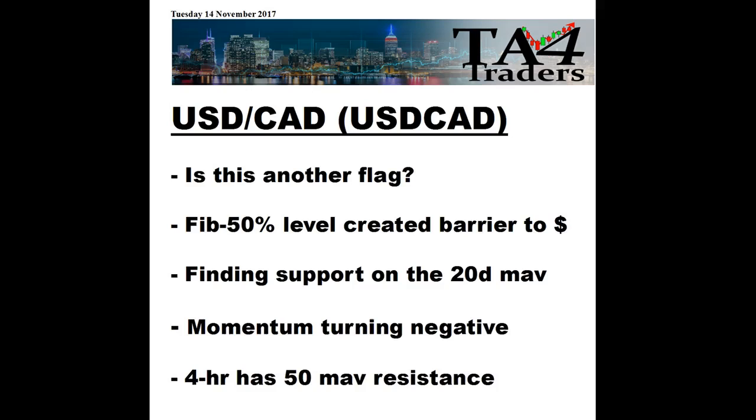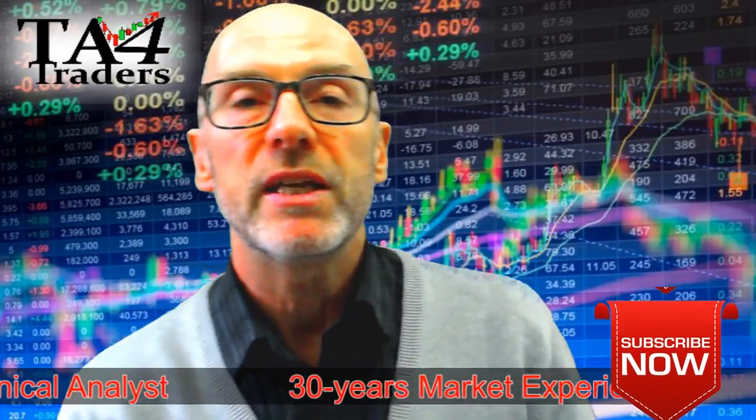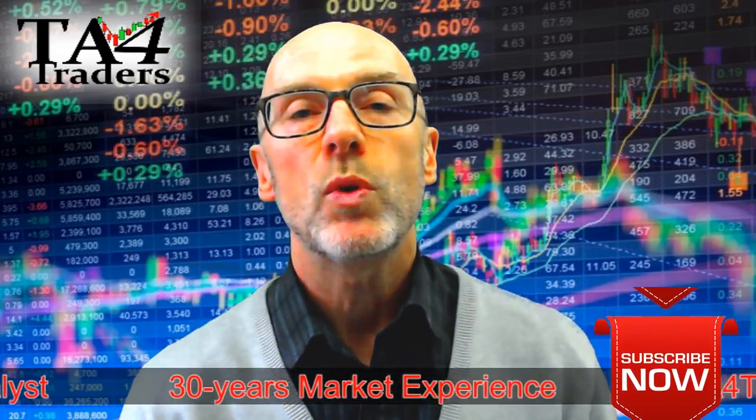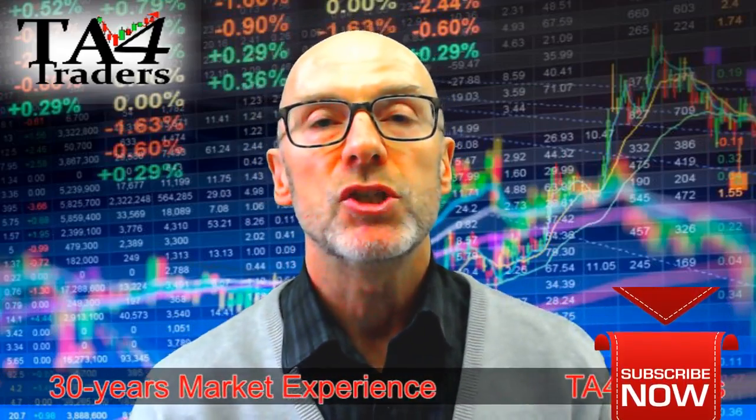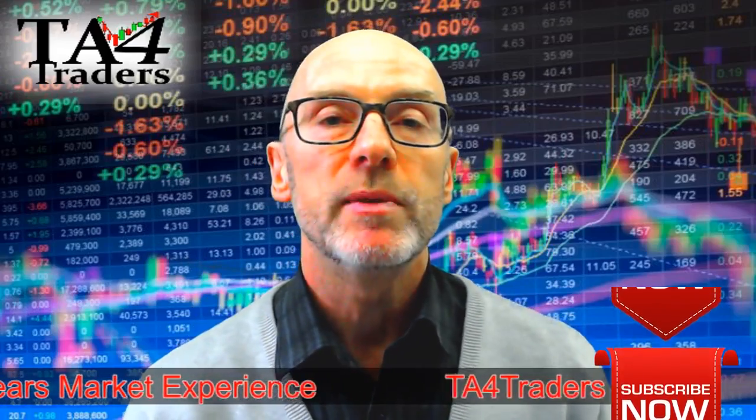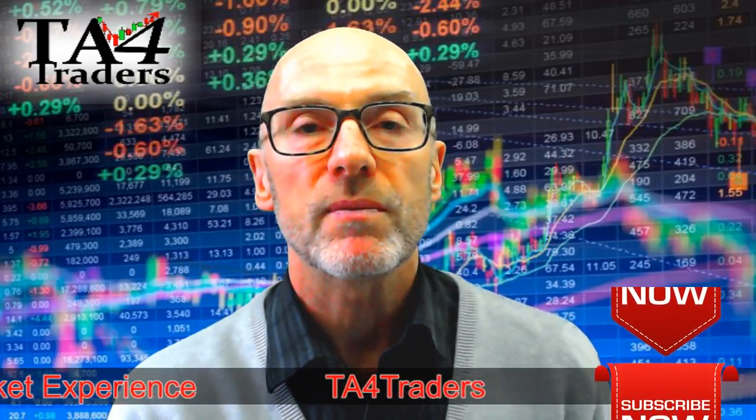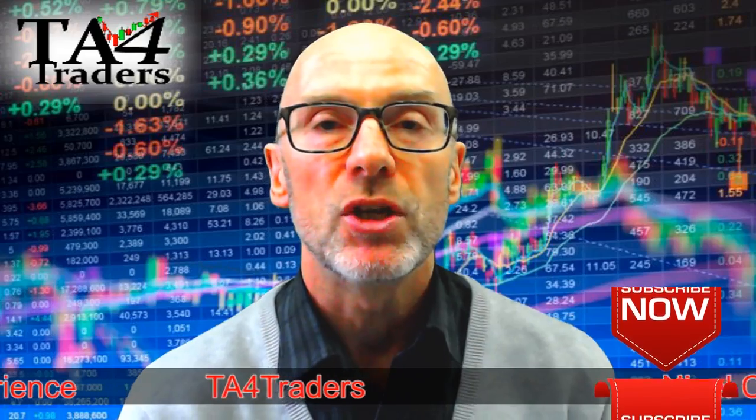Momentum turning negative on the daily and the 4 hour. And on that 4 hour, we're right up to the resistance of the 50 average. So keep your eye on that. So really 2 averages to keep an eye on. That's the 50 from the 4 hour and the 20-day. A divergence from either of those will determine the direction for the dollar in the short to medium term.